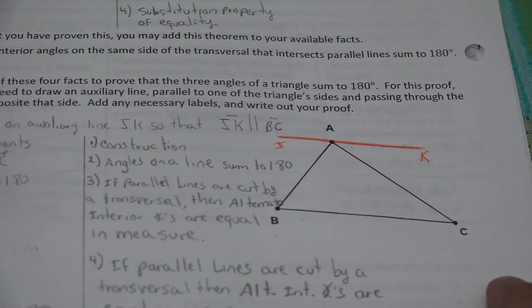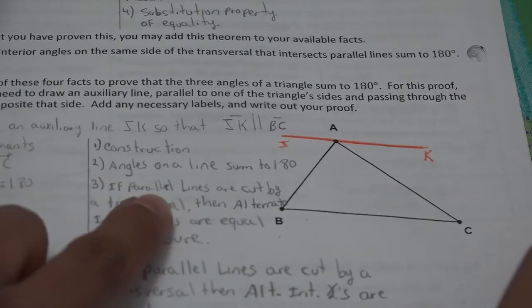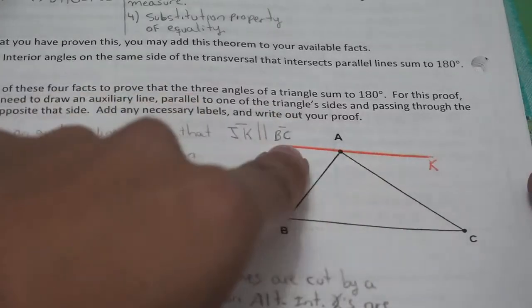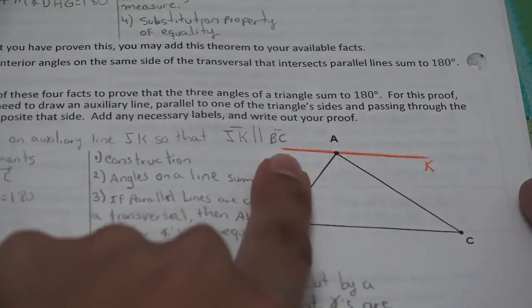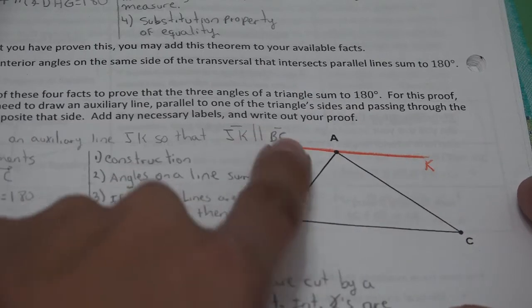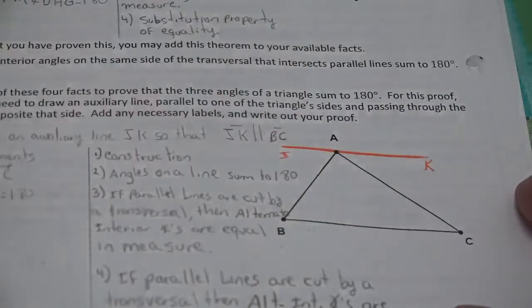So let's see how I prove that the sum of the angles of a triangle equals 180 degrees. What are the facts? Well, the facts are that JK is parallel to BC. That's the first thing I'm going to write. Now that was not really given, they never gave me anything, but this is always how you're going to follow this.